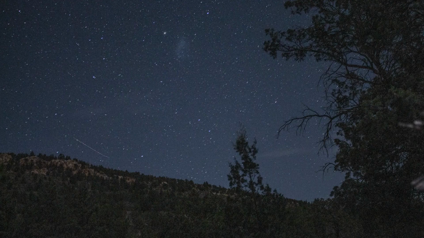Now that it is dark enough, there is only one thing to do, which is click the shutter button and wait 30 seconds for the picture to be taken. Now you should have a picture like this.